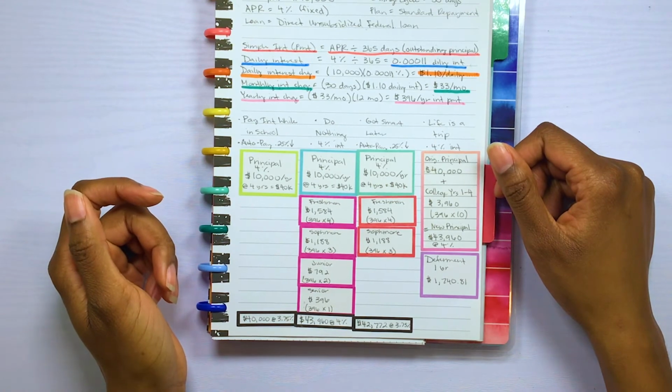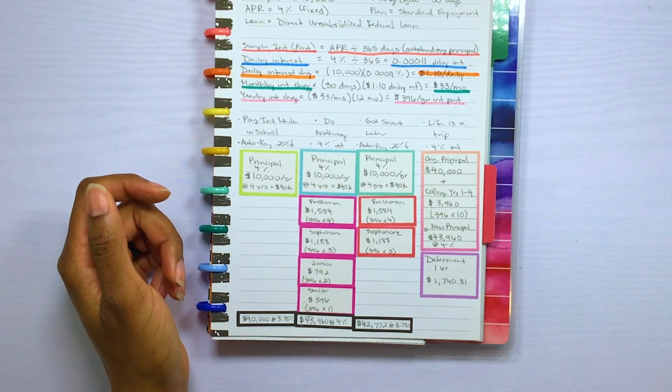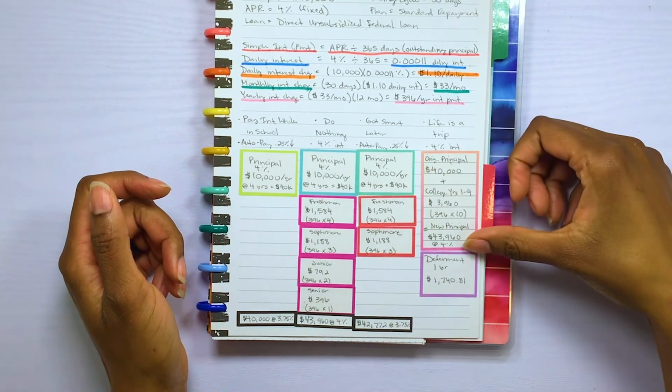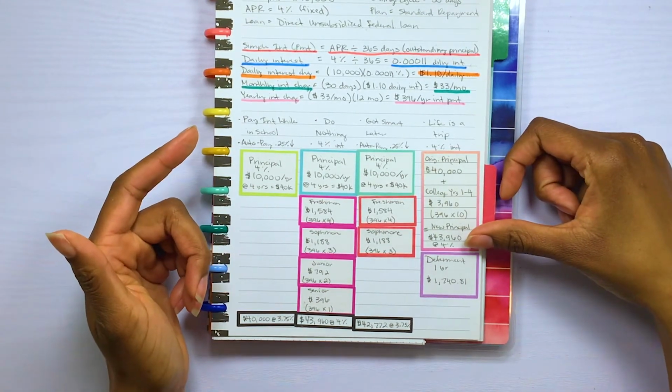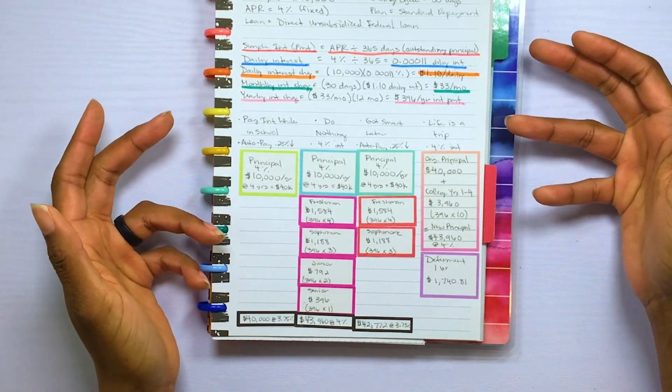But it's taking them a while to find it. So they didn't find a job until a year after they graduated. So they took 12 months worth of deferring their payments.